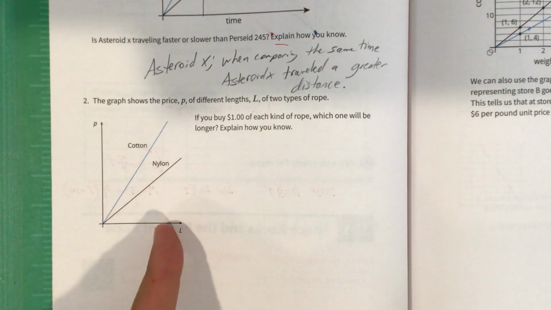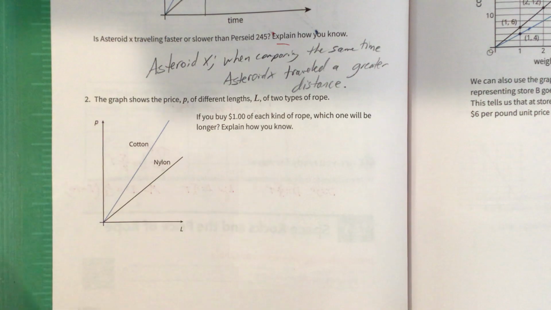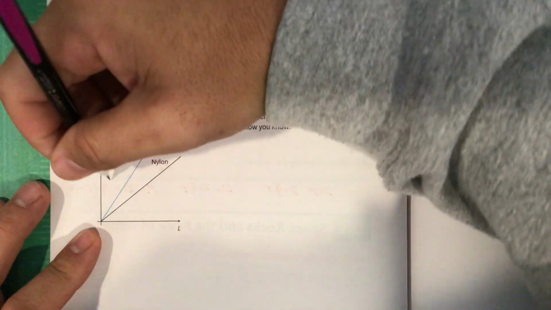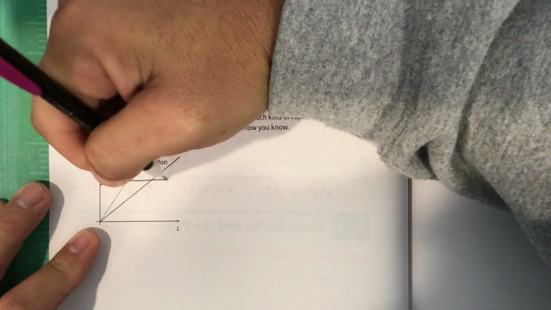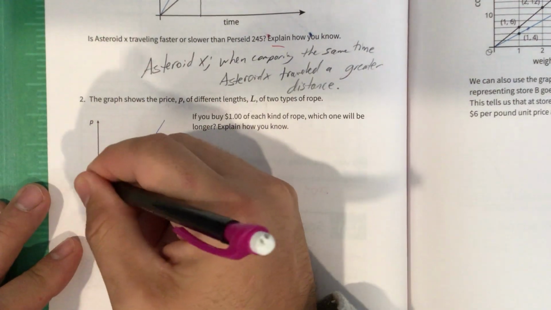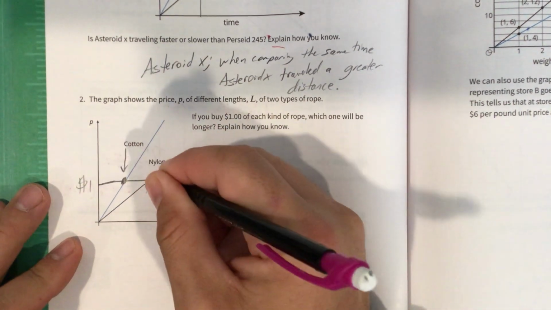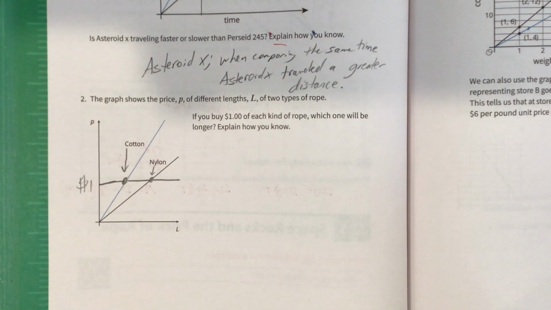So instead of drawing a line this way, my length is not constant. I'm going to draw a line this way from the price. So wherever you think $1 would be, again, it doesn't matter. I'm going to say $1 would be about right here. Now I'm comparing the cotton and the nylon on that line I drew. So for $1, which one can you get a longer length for?